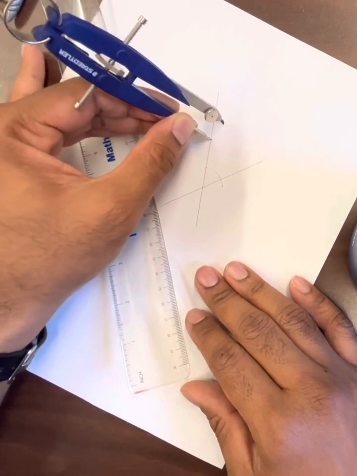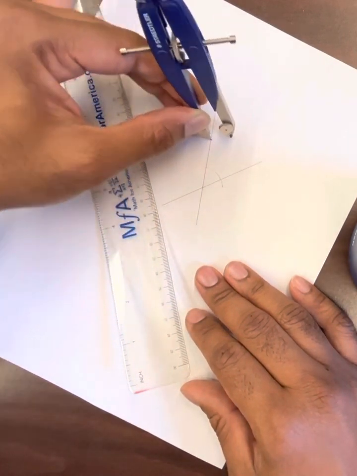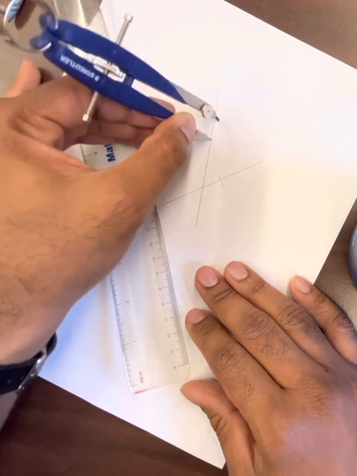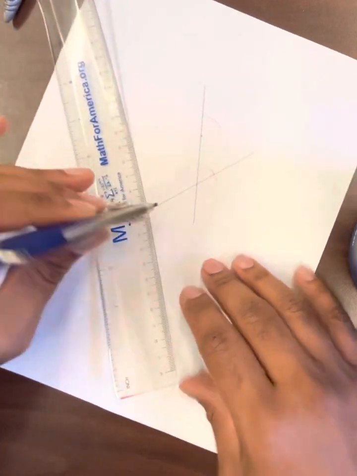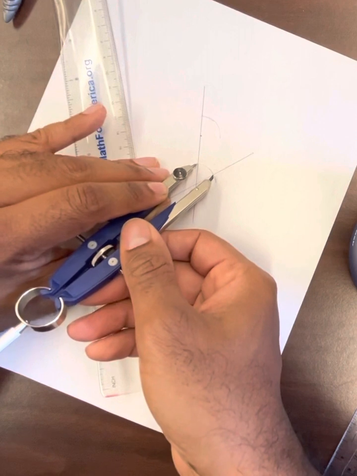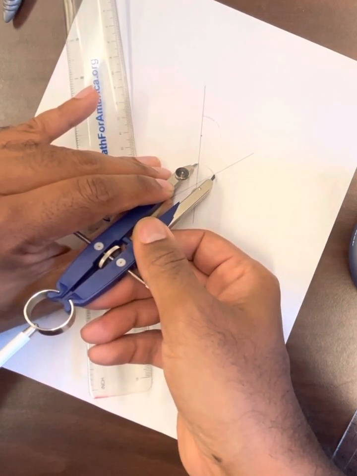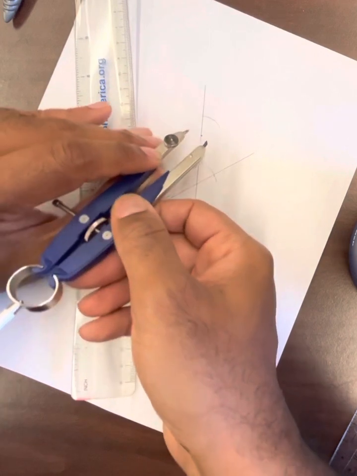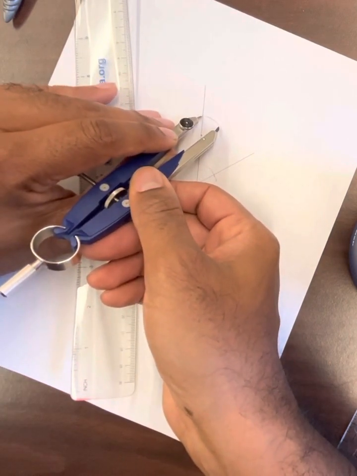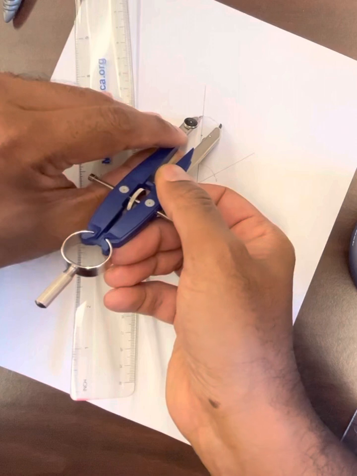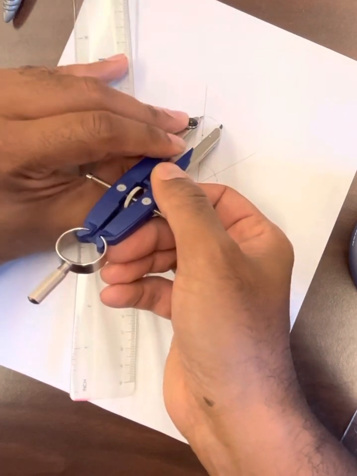Oops, you see my compass is moving. Should do this on something a little bit softer. Okay, now what I really want to do is measure how wide the angle is open. Wow, that's precise. I didn't have to open it anymore. And you want to carry that up here. All right, you got to be so precise.